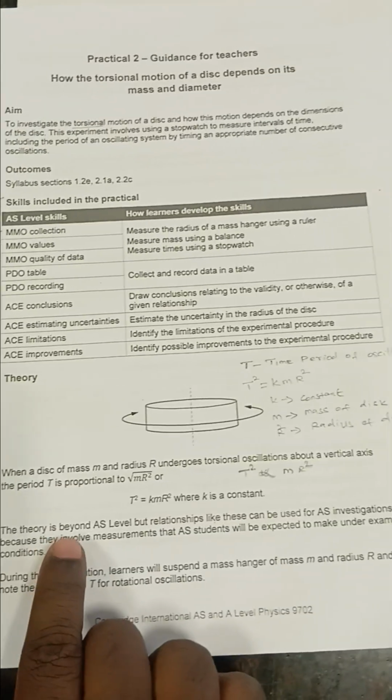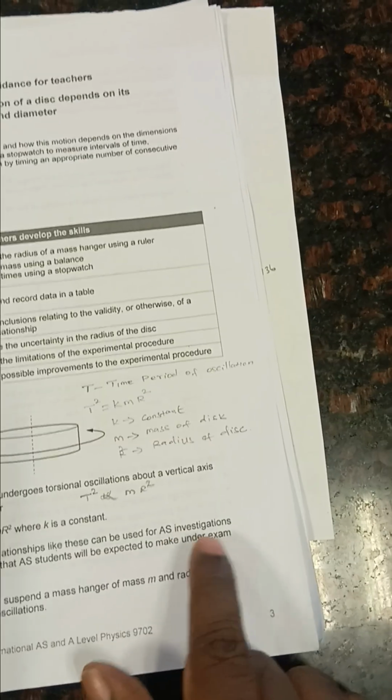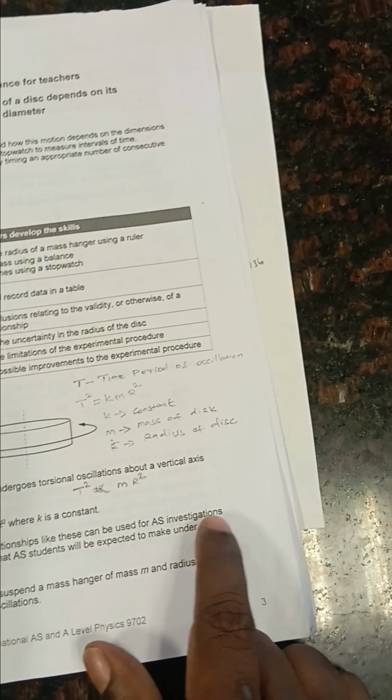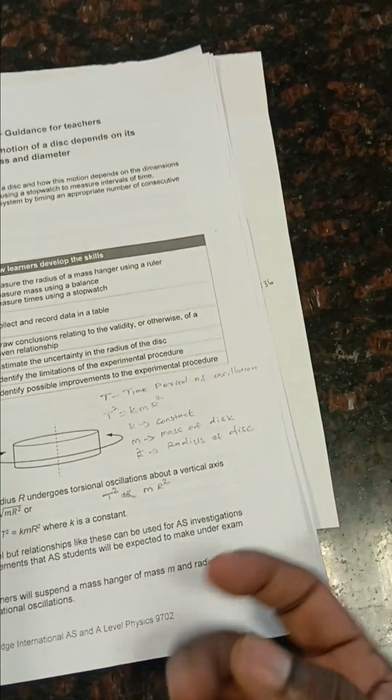This theory is beyond AS level, but a relationship like this can be used for AS investigations. So it is beyond the AS level, but you can investigate the torsional motion and how it depends on things. That is why they give this.